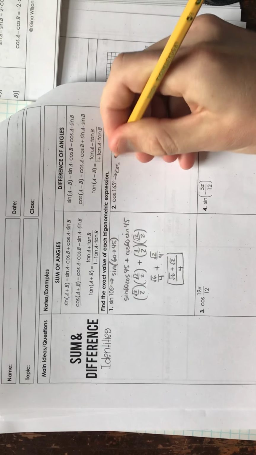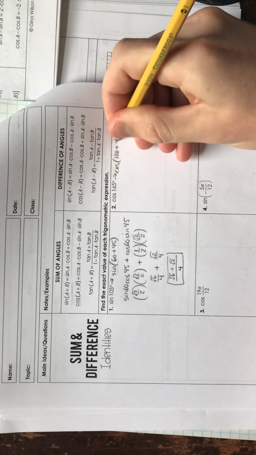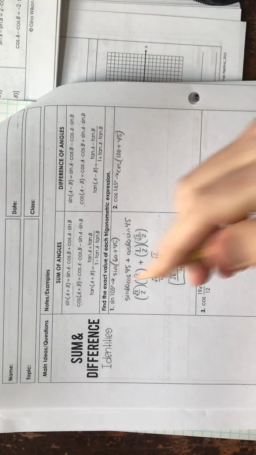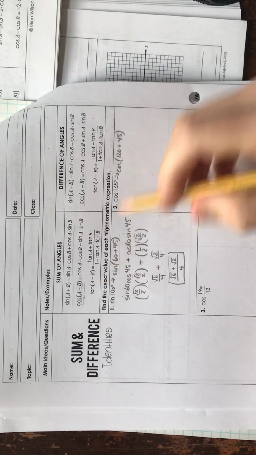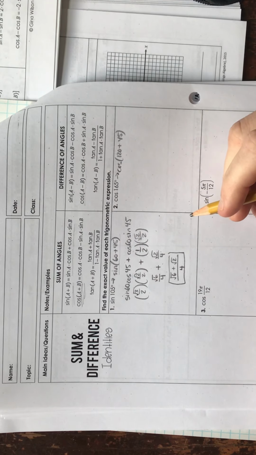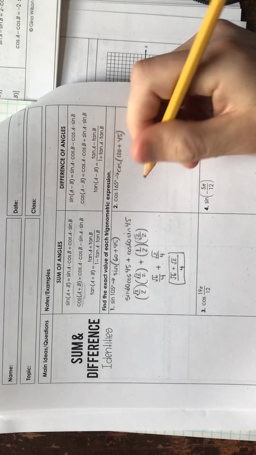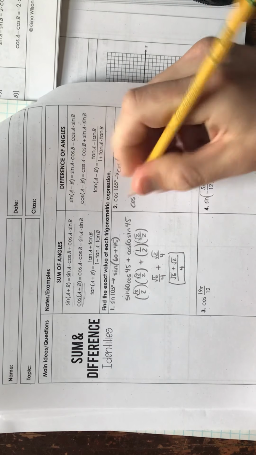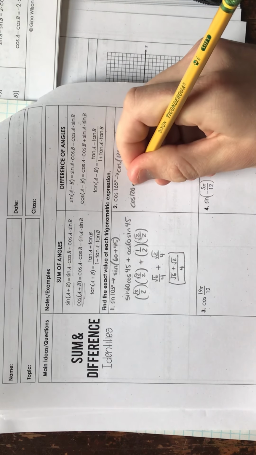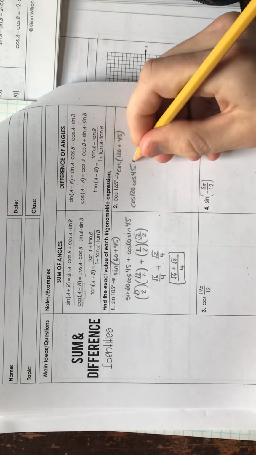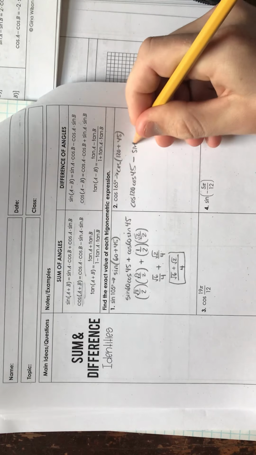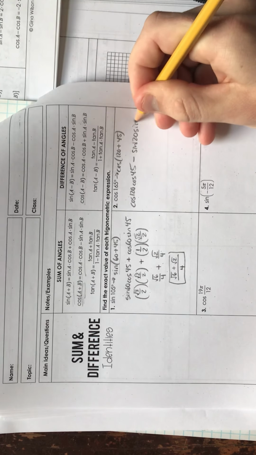I'm going to do the cosine of 120 plus 45. So that's this guy, the sum of angles, right? So my A is 120, my B is 45. I'm just going to go ahead and do cosine of 120 times the cosine of 45. That was these two parts right here, minus the sine of 120 times the sine of 45.